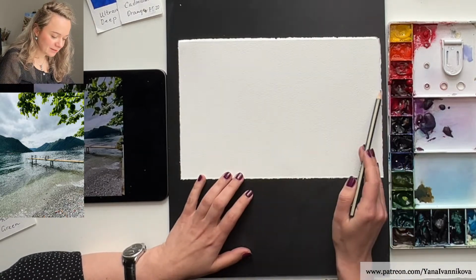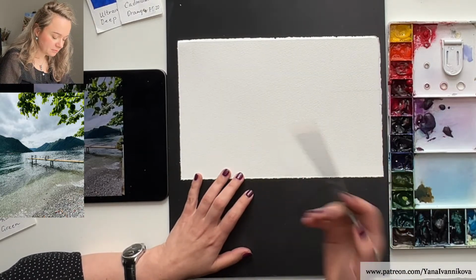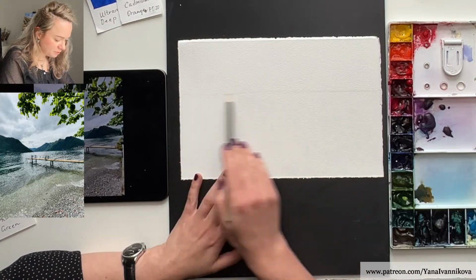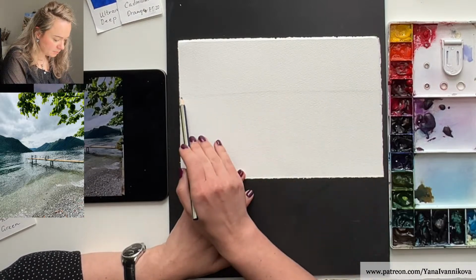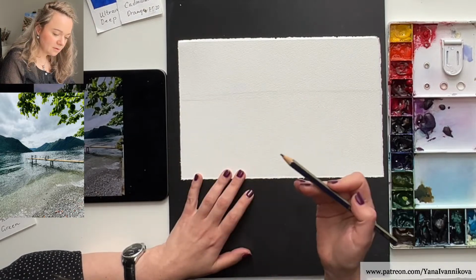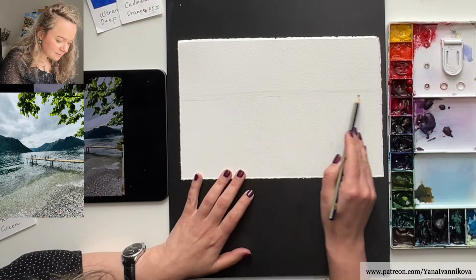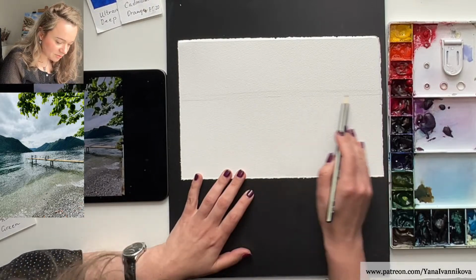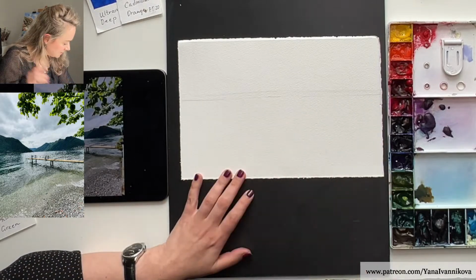Okay, less place for the sky and more place for the water.